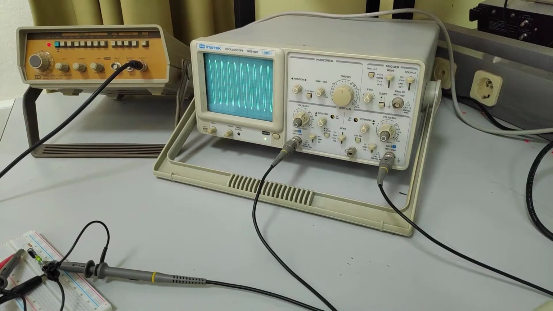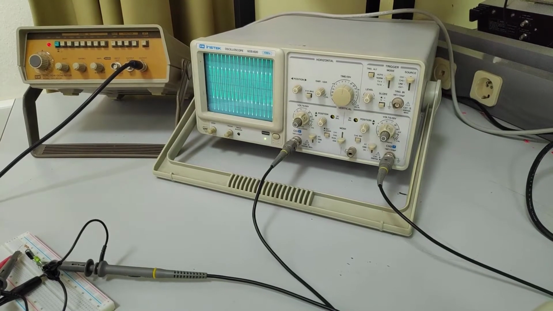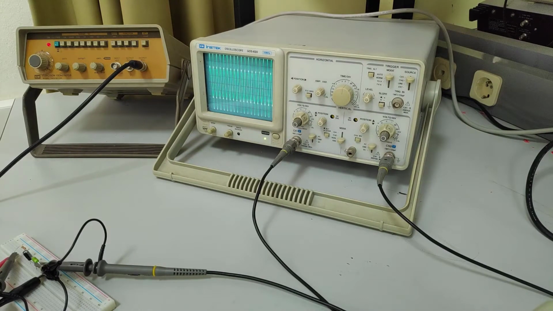5 kHz input voltage gives us a VL peak to peak value of 6.2 volts. 6 kHz input voltage results in VL peak to peak of 7.6 volts. 7 kHz gives us VL peak to peak 8.8 volts. 8 kHz results in 9.2 volts VL peak to peak. 9 kHz results in VL peak to peak of 9 volts.